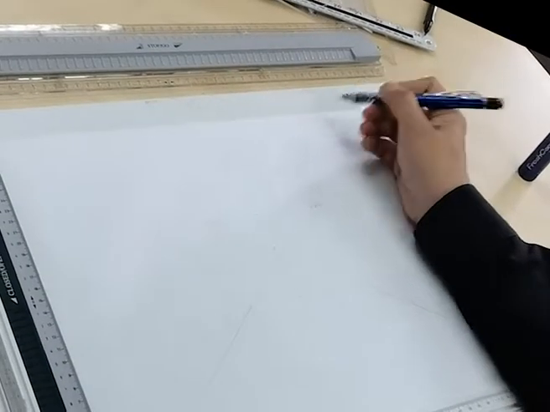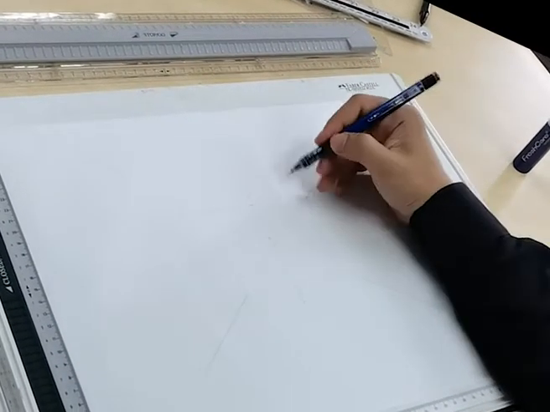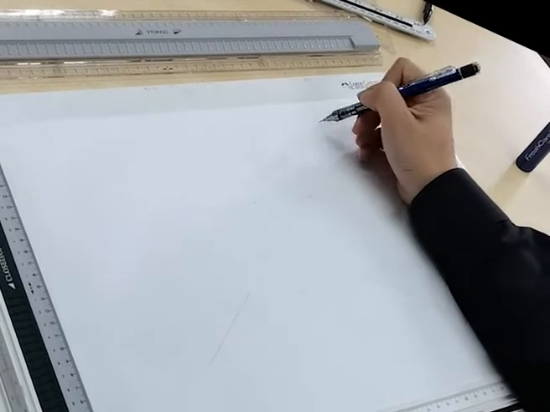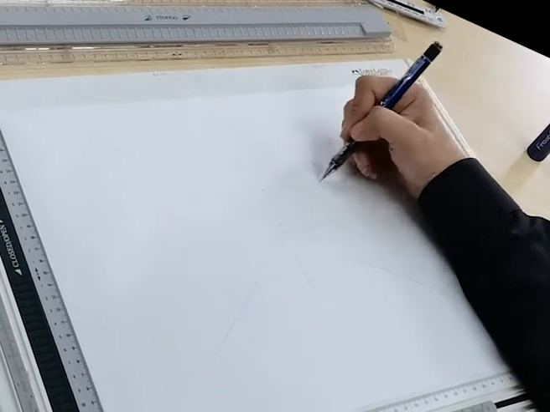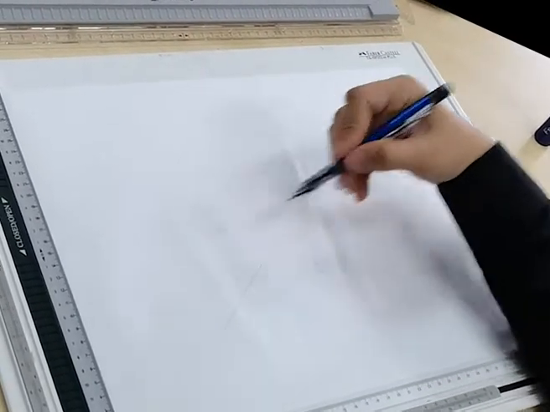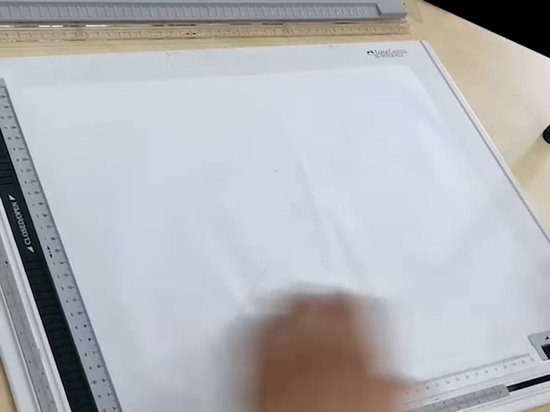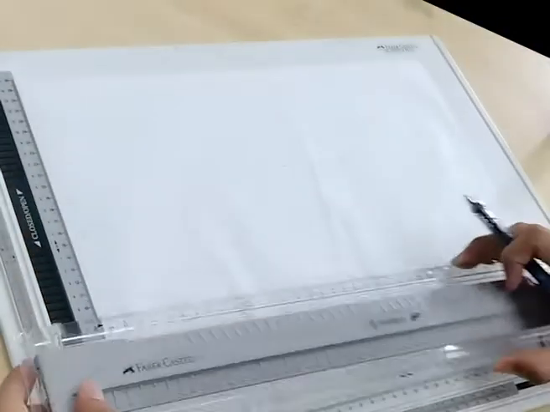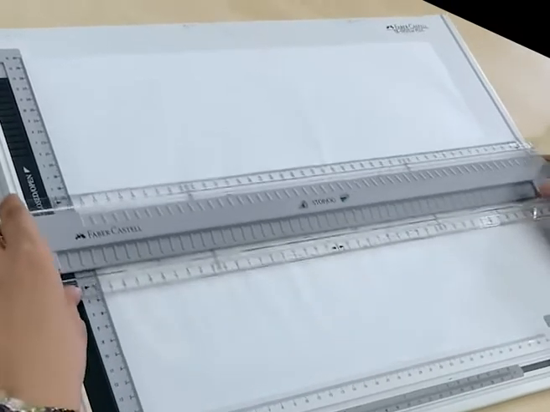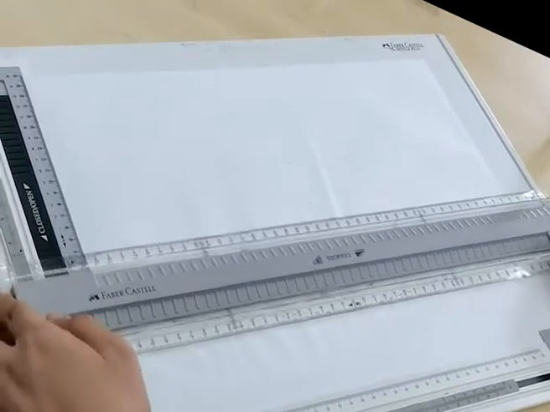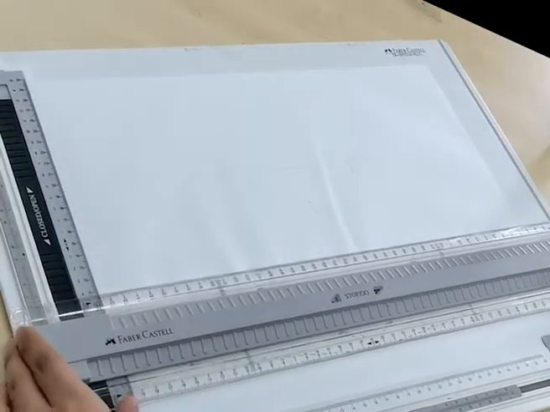So for now, we are going to the next level where we are required to start our perspective drawing with our grid line first. So looking at this, we can start to use our ruler here. It's actually embedded here in the drafting board.